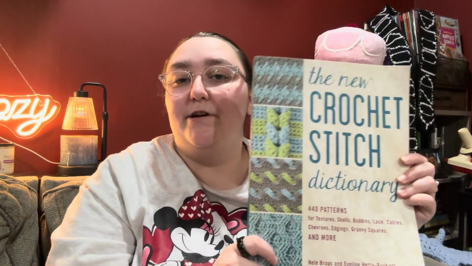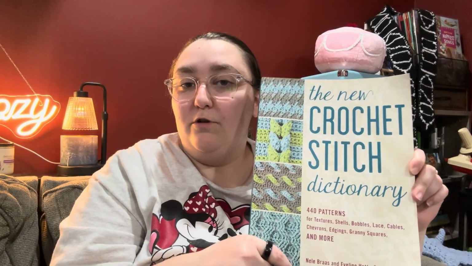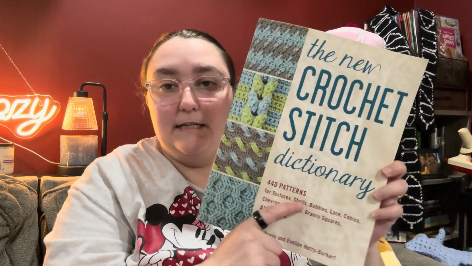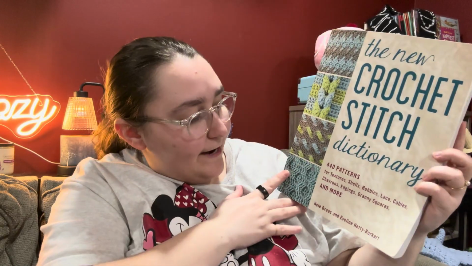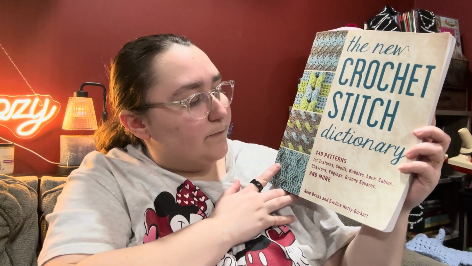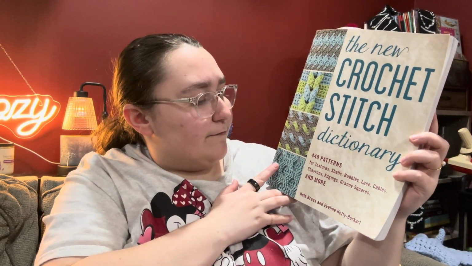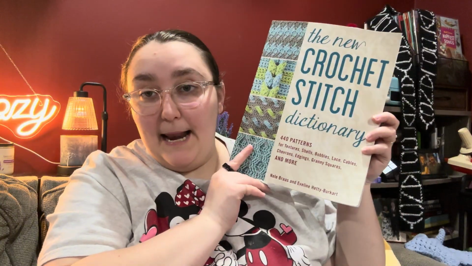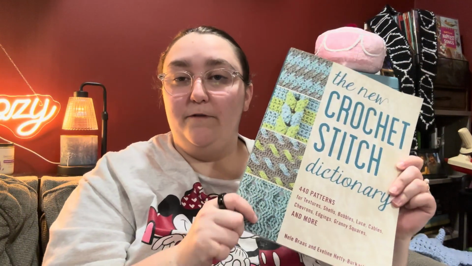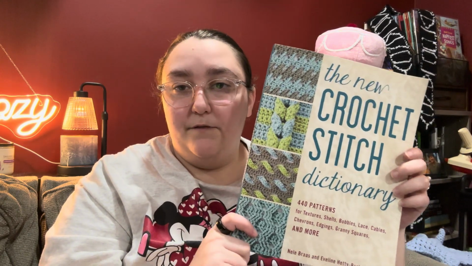Today we have a little bit of a close-up and we might be doing a bit of an angle change because I'm going to start my series where I'm working through the new Crochet Stitch Dictionary. Like this says, it has 440 patterns for textures, shells, bobbles, lace, cables, chevrons, edgings, granny squares, and more. I think what I'm going to do for this series is literally go one at a time, starting from the beginning and going through each of the different stitches.